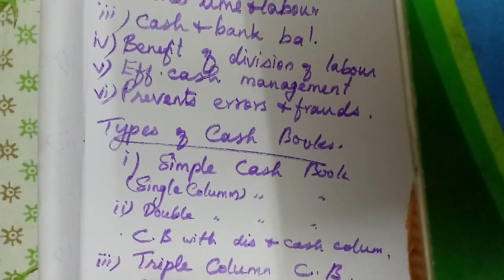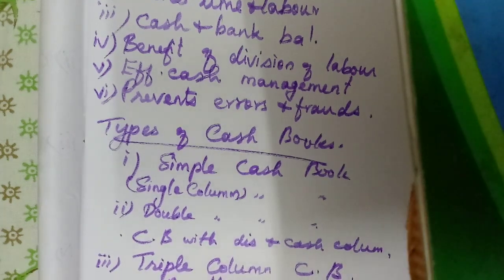A cash book with cash, bank and discount columns.